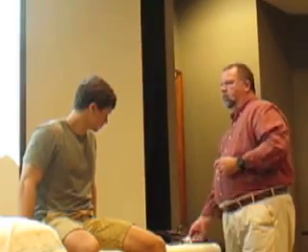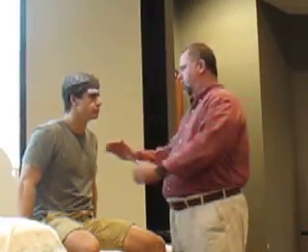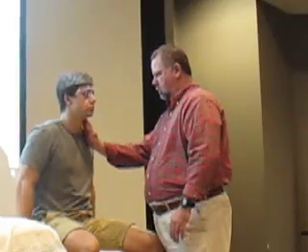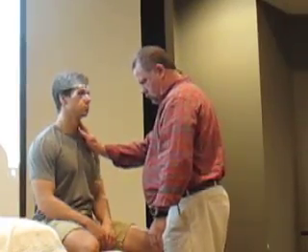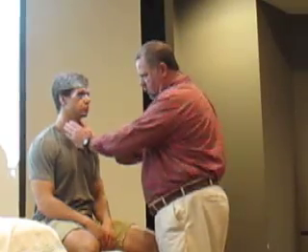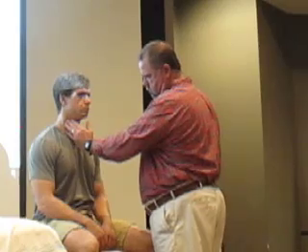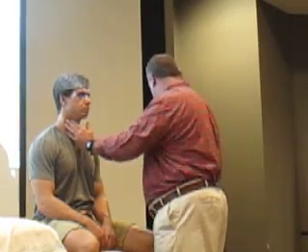Okay, the carotid pulse. And again, temporal, we could do both of these, but with the carotid, you're going to do one side at a time. Okay, it's regular. It's not bounding. And the same on the right side.